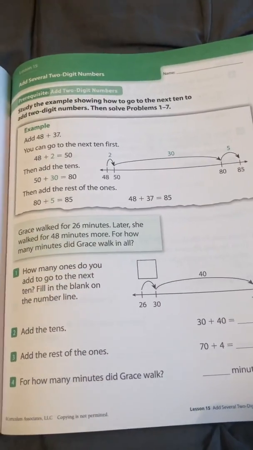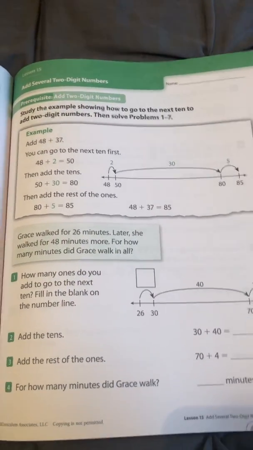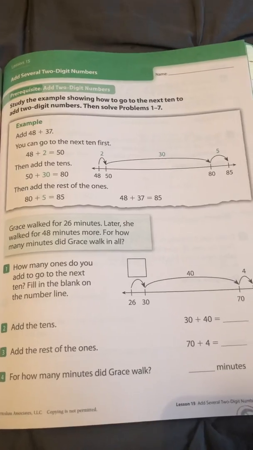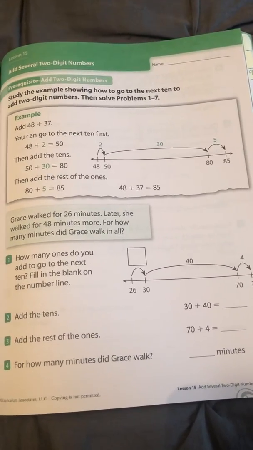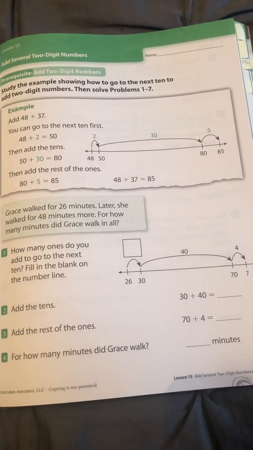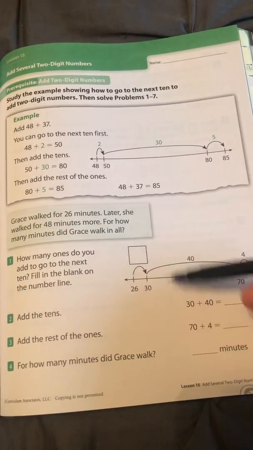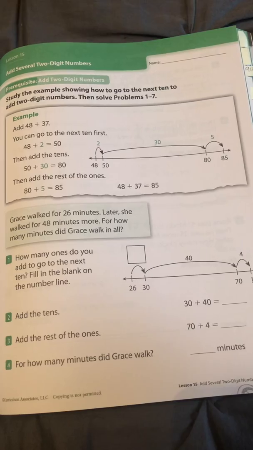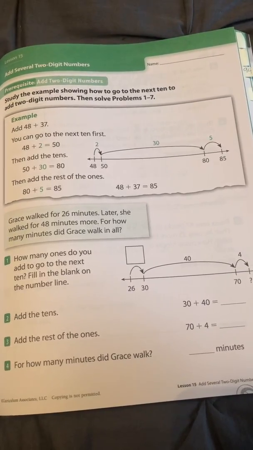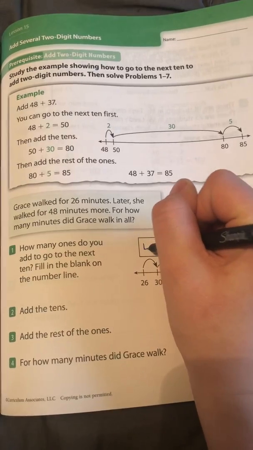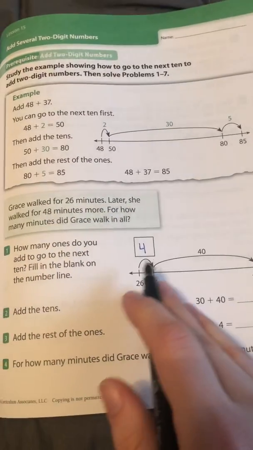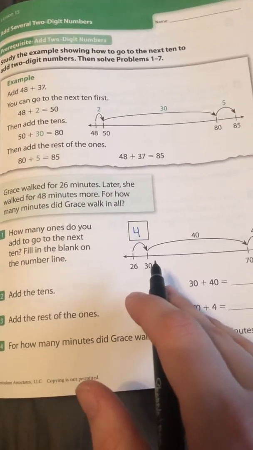Grace walked for 26 minutes. Later, she walked for 48 minutes more. How many minutes did Grace walk in all? First, how many ones do you add to go to the next 10? Fill the blank on the number line. So 26 plus what is 30? Yep, it's 4. So we jumped 4 spaces to get to 30.